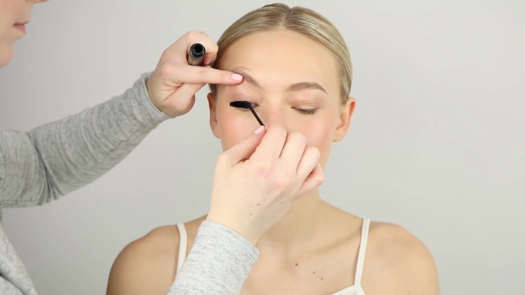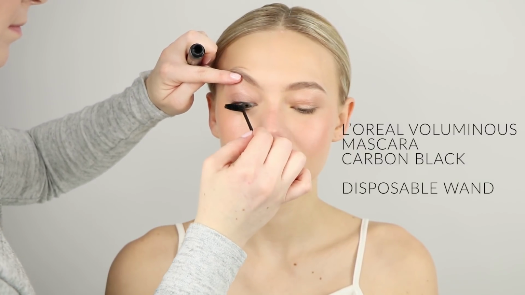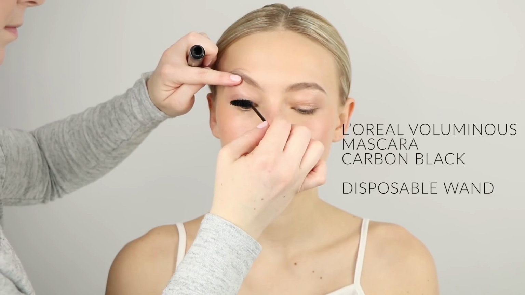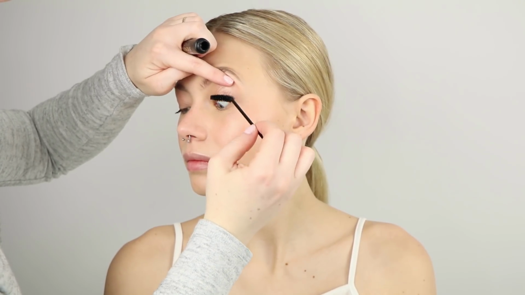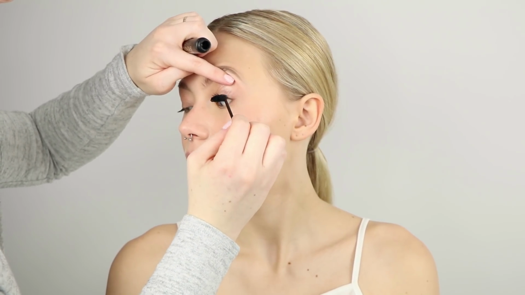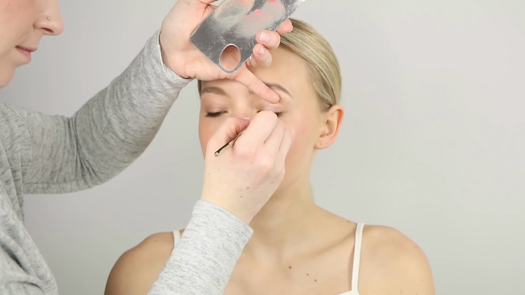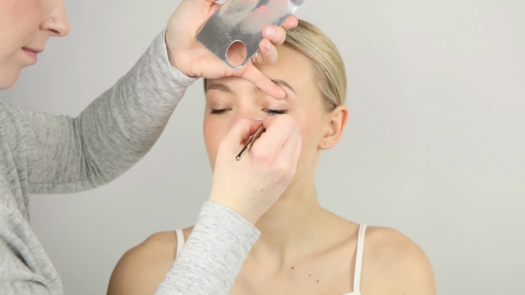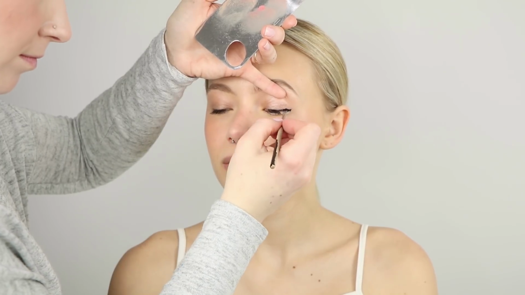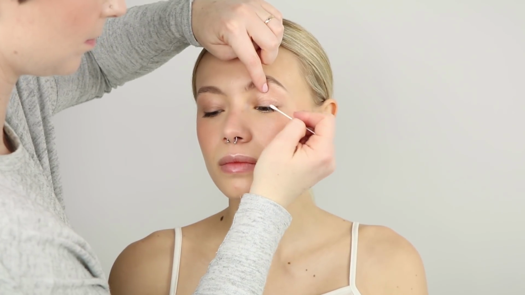Finishing the look off with a little bit of mascara, and of course always using a disposable mascara wand for your mascara application. Because Jada's hair is very light, I am taking a fan brush and I'm making sure there is no gap between her lash and the eyelid. So a fan brush is great to go in there, especially when you have a model that has really light lashes. You can make sure that mascara gets right to the base of the lash.